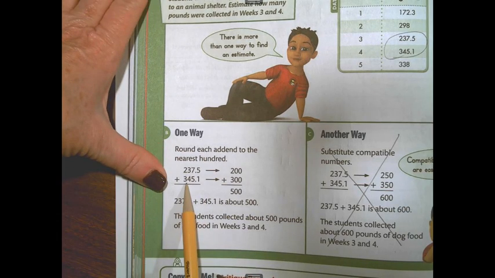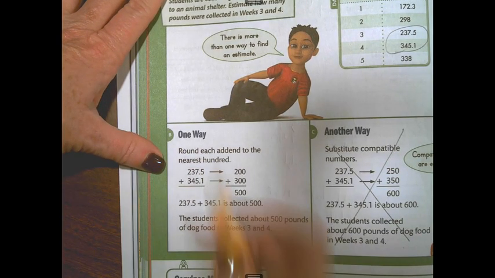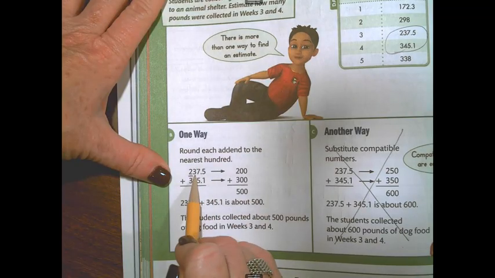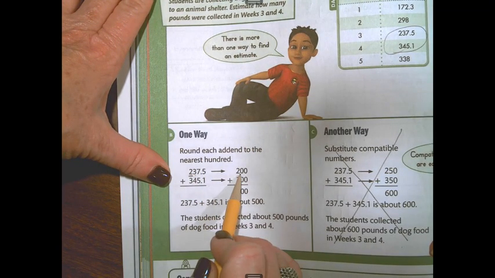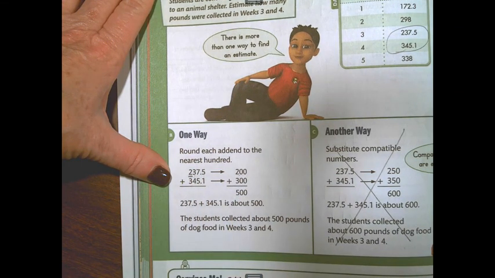Week 4, 341 and 5/10. When we estimate, we're using front digits, so they should have underlined the 2. That's your rounding place. The 3 behind it is 4 or less, so we're going to let that 200 rest. So 237 and 5/10 rounds to 200, the nearest hundred.